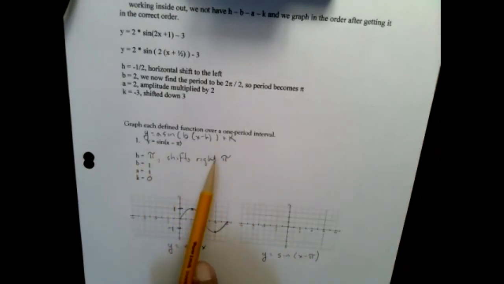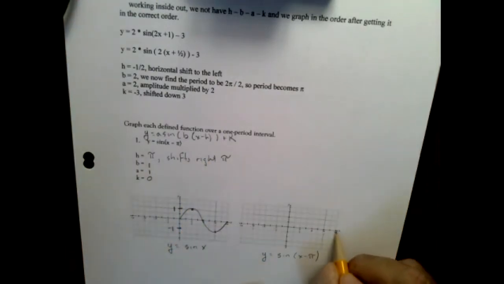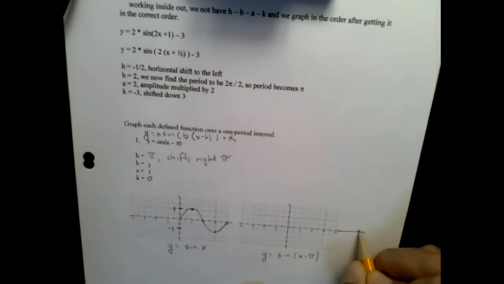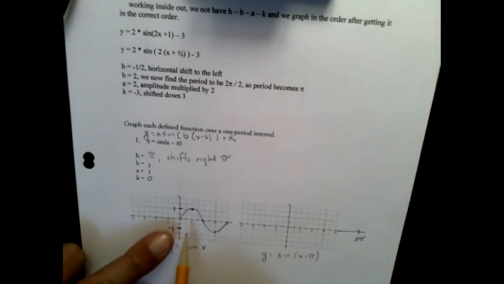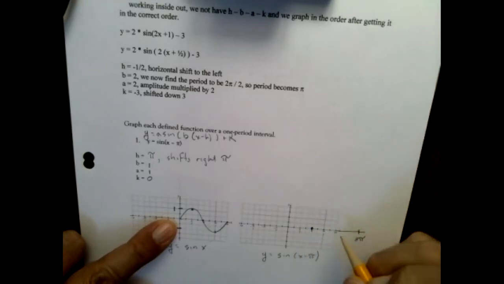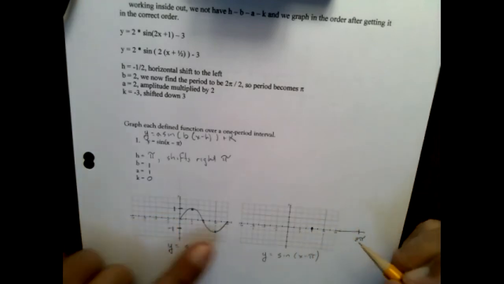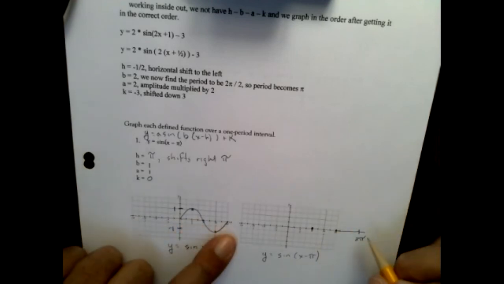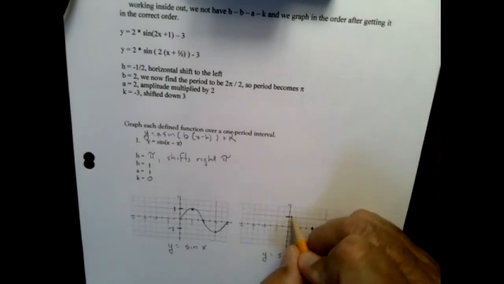All right, so this time I'm doing x minus pi, and I already did the work. I'm shifting it to the right pi. So I'm going, uh-oh, this doesn't go out far enough for me. I need to go out to 3 pi, because I only need to graph 1 period. That's all I want. So now what's at 0 gets shifted over to pi. What was at pi is now at 2 pi, and 2 pi is now at 3 pi. So I have a couple of points. There's my 1. There's my -1.